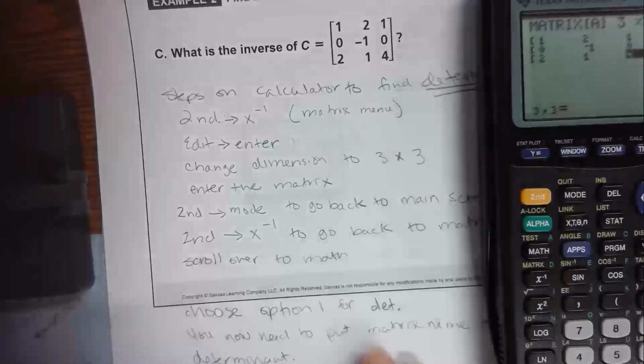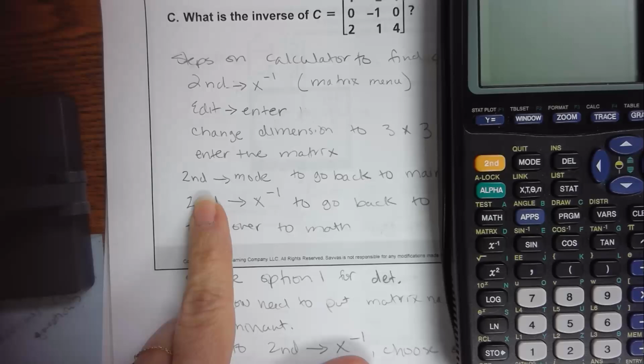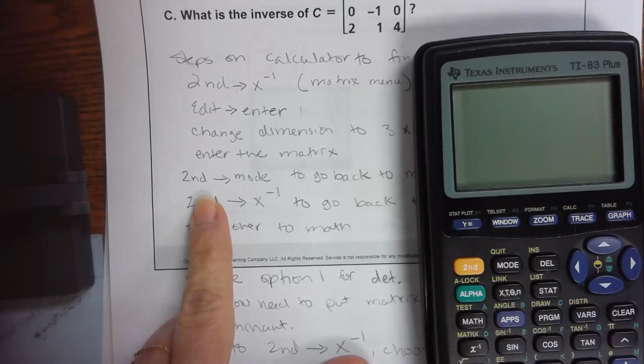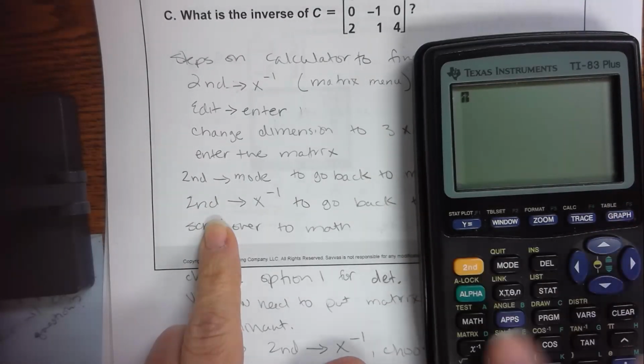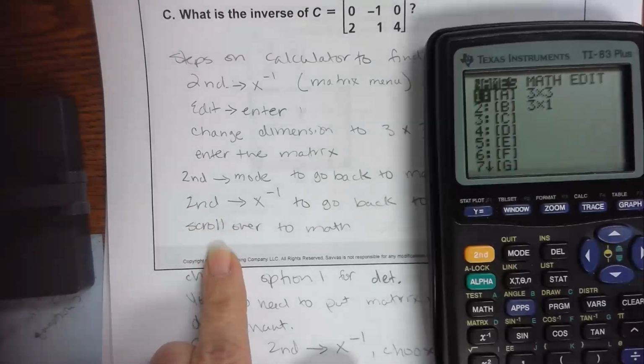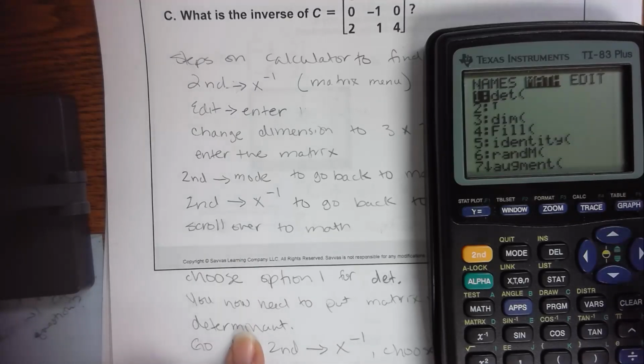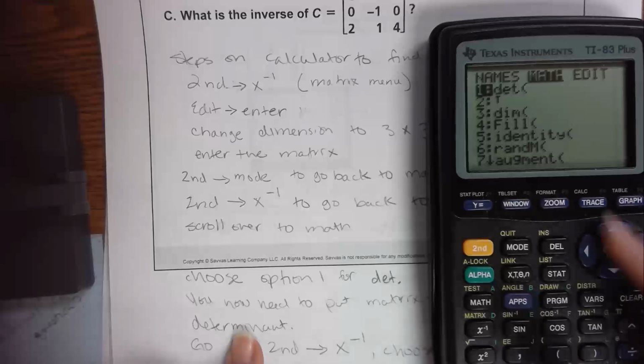Then we are going to go second mode to go back to the main screen. And then we go second x -1 to go back to the matrix menu. Okay, then scroll to math. And then here you can find the determinant, the first option here. Choose option 1 for determinant.